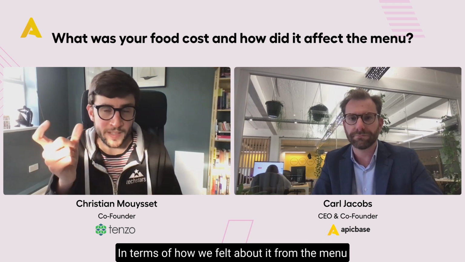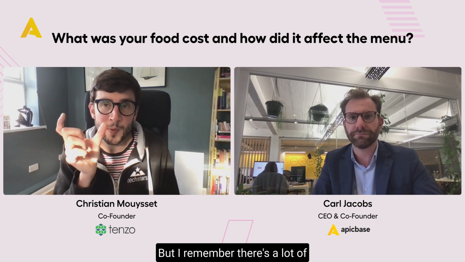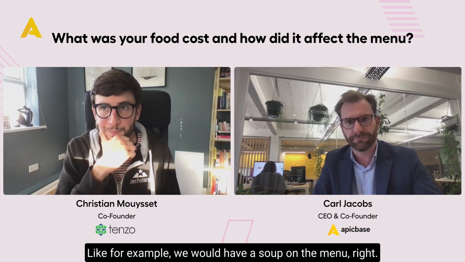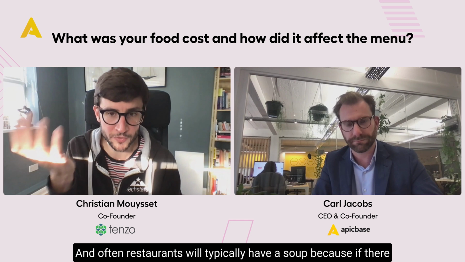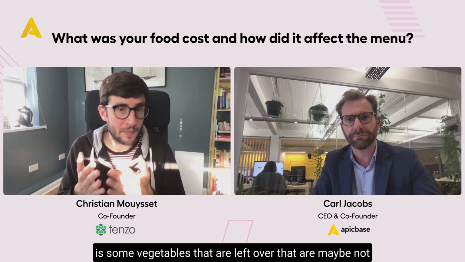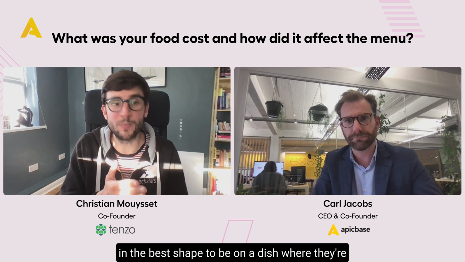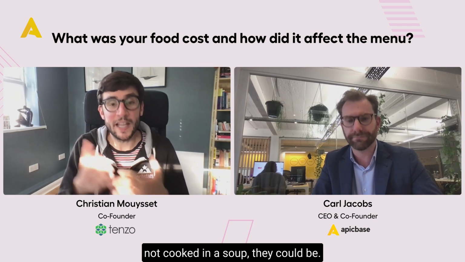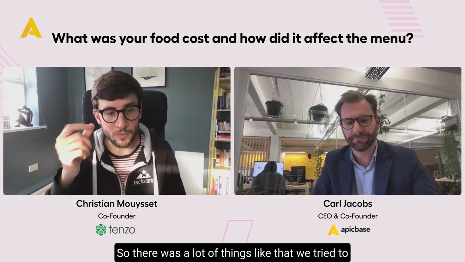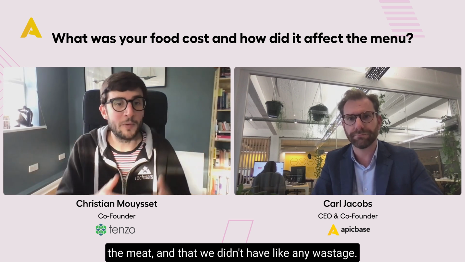In terms of how we thought about it from the menu, we had this target of where we wanted to be, but there are a lot of factors you take into consideration. For example, we would have a soup on the menu, right? Restaurants will typically have a soup because if there are some vegetables left over that are maybe not in the best shape to be on a dish where they're not cooked, in a soup they could be. So there were a lot of things like that we tried to think about. How can we use the full vegetable, all of the meat, so that we didn't have any wastage?